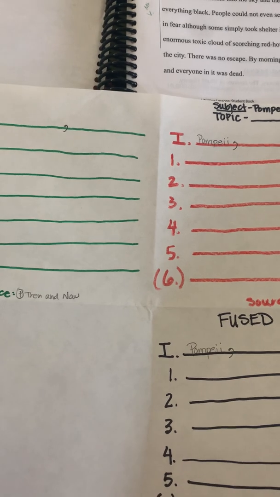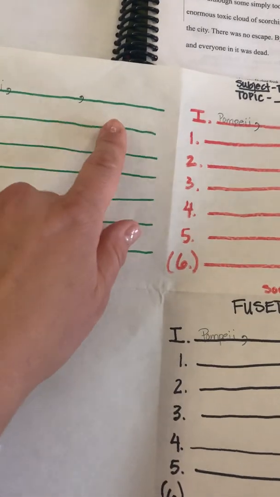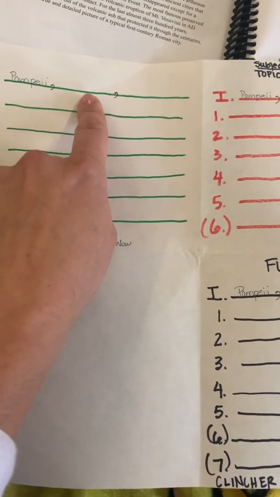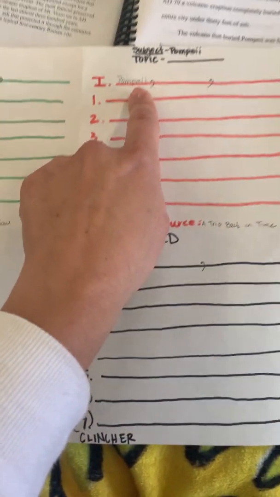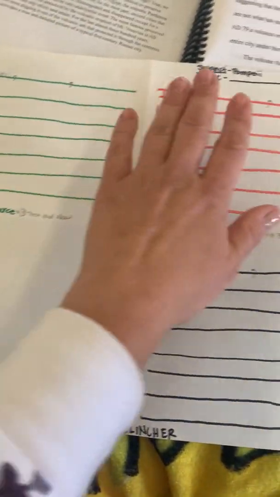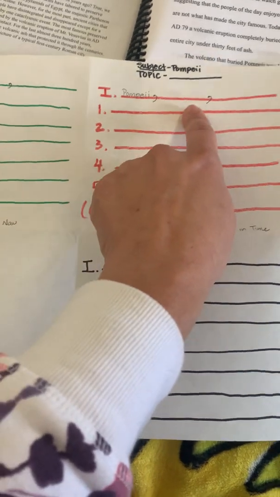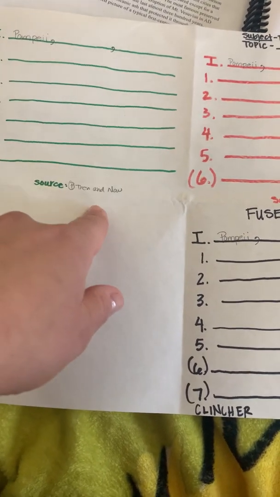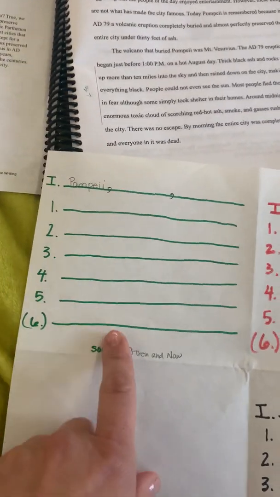So here I might write devastating. So if those are my 3 keywords, Pompeii, Mount Vesuvius, devastating, then here it's going to be the exact same. Pompeii, Mount Vesuvius, devastating. So each of these is color-coded based on the source text that was used.